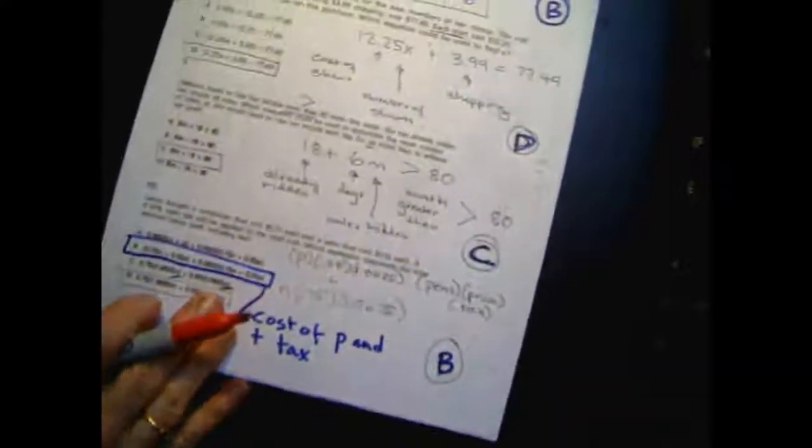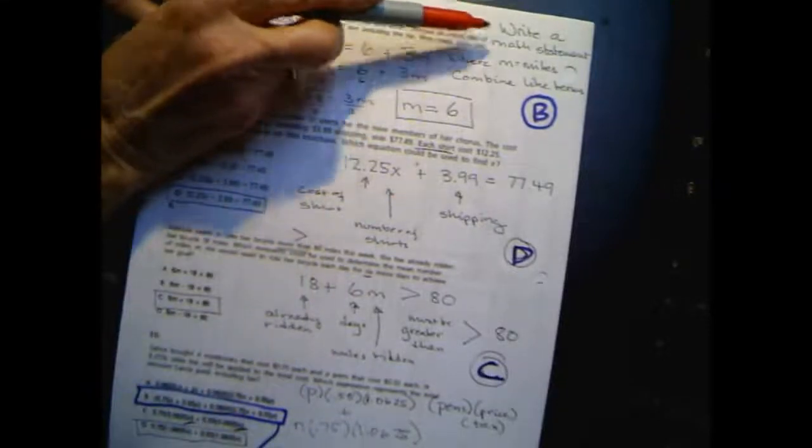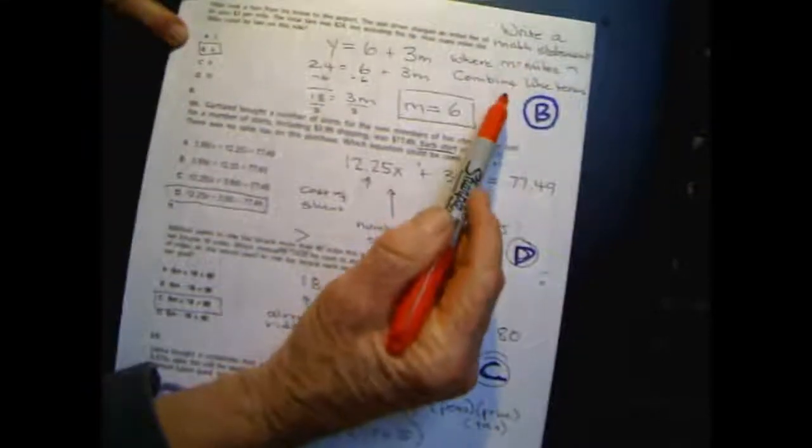Question number 7. Oh, you can't read it. Here we go. Okay, it says, Mike took a taxi from his home to the airport. The taxi driver charged an initial fee of $6 plus $3 a mile. So the first thing I want to do is write a math statement where m equals the miles, and then I'm going to combine like terms.